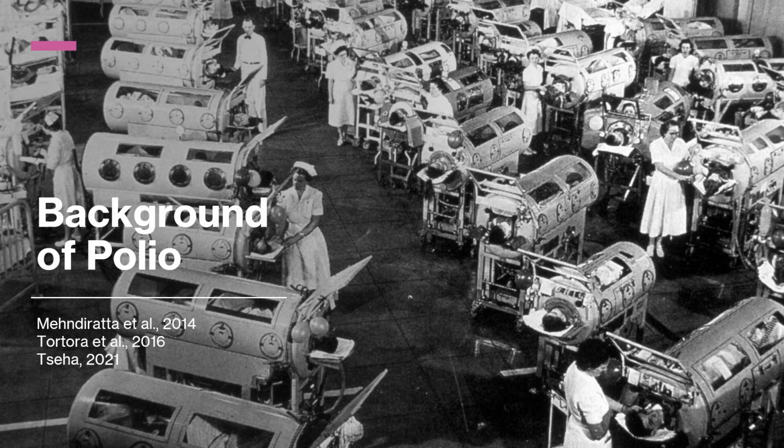He described the disease as a debility of the lower extremities. Polio was once known as Heine-Medin disease because of the contributions made by the physicians Jacob Heine and Karl Oskar Medin in 1840.